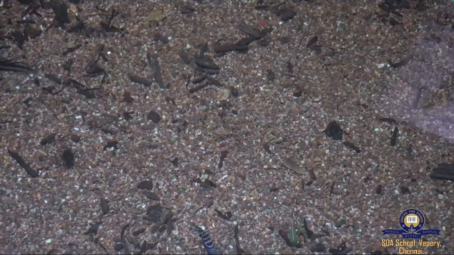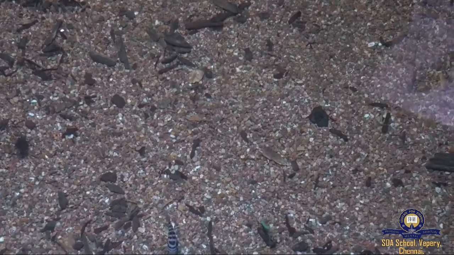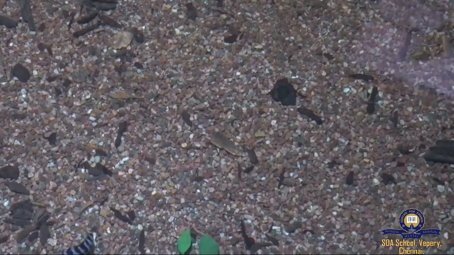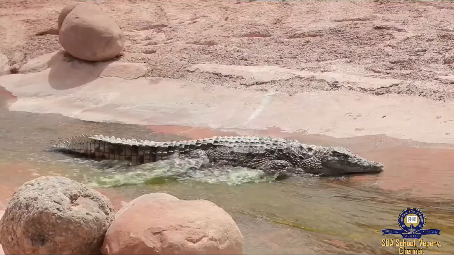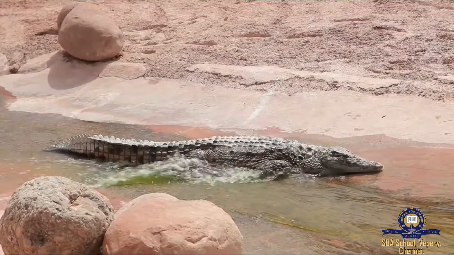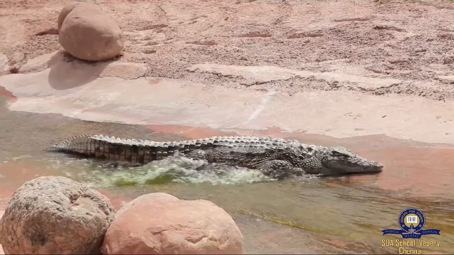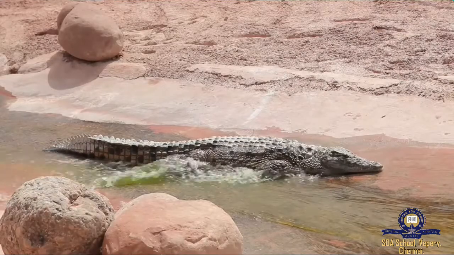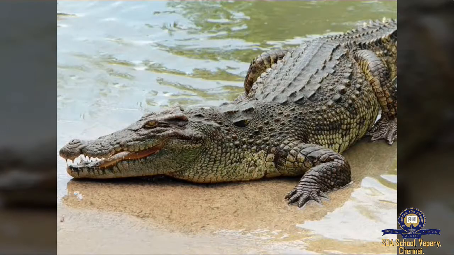See here, the rhymes which have been used in the poem are very fantastic. Crocodile, Nile, claws, jaws, tail, scale.